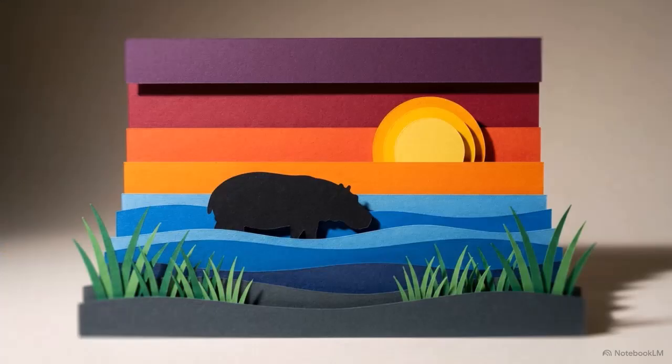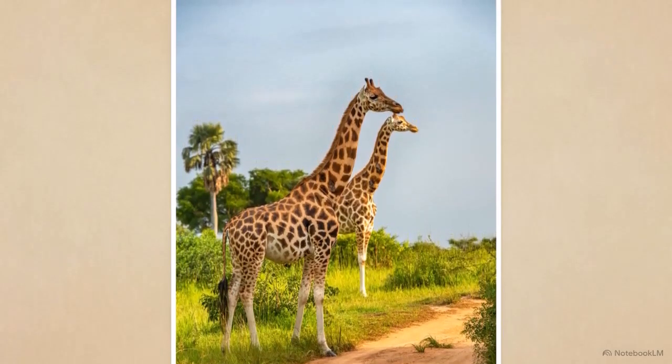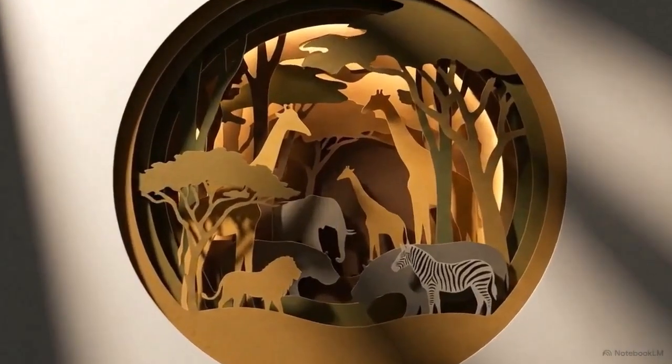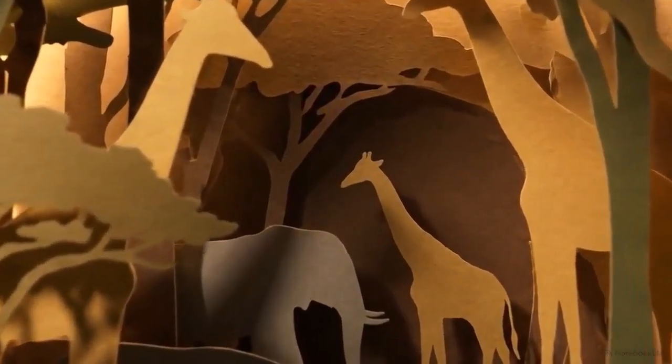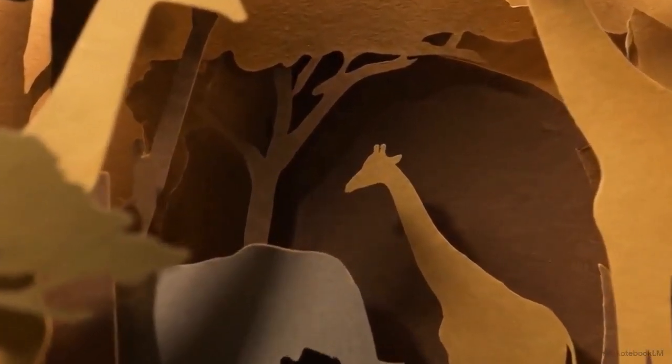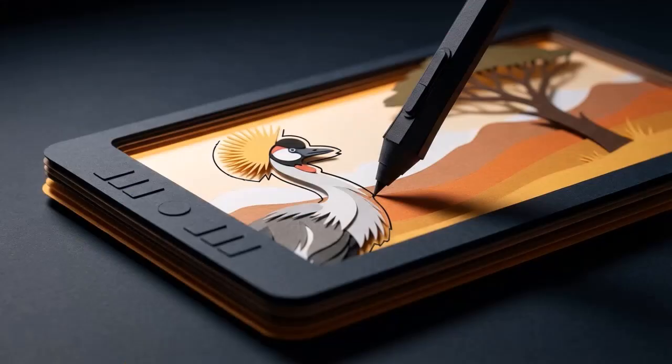You can apply this workflow to any subject. The same steps work for a submerged hippo or a pair of giraffes on the savannah. In the next step of our design journey, we will take these flat layered elements and expand them into fully three-dimensional shadow boxes. No matter how complex the final physical object becomes, it all begins with the simple act of looking closely at a photograph and drawing a clean line.